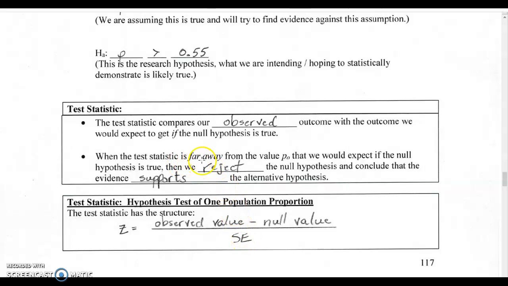All right, now if that test statistic is far away, we get a big z value. It's far away from p naught. We would expect, if the null hypothesis is true, that we would be able to reject the null hypothesis and conclude the evidence supports the alternative hypothesis. So remember, we're always going to reject or do not reject the null, and then we'll either support or not support the alternative. That's how we're going to always do our interpretations.